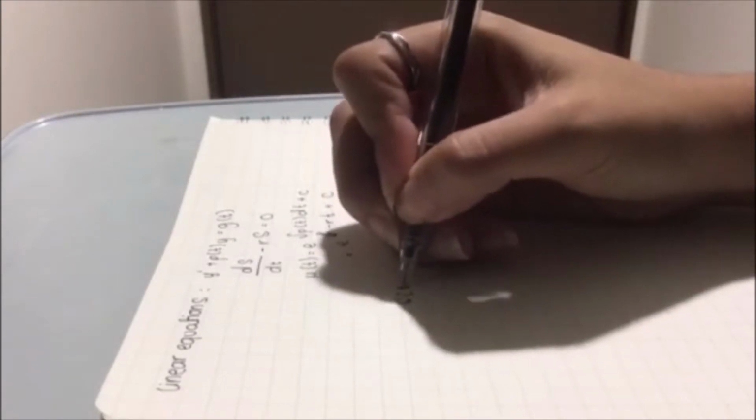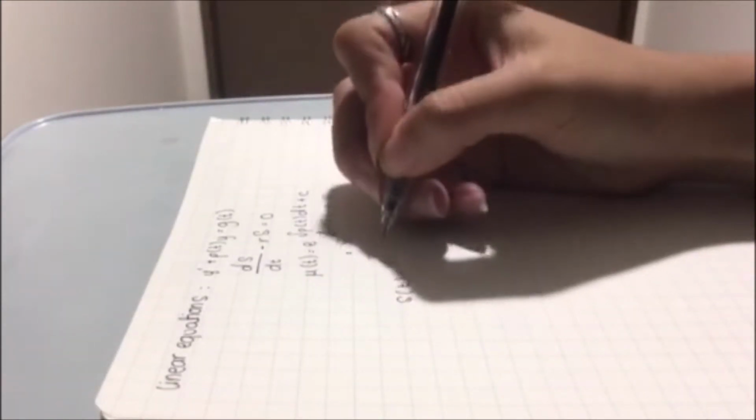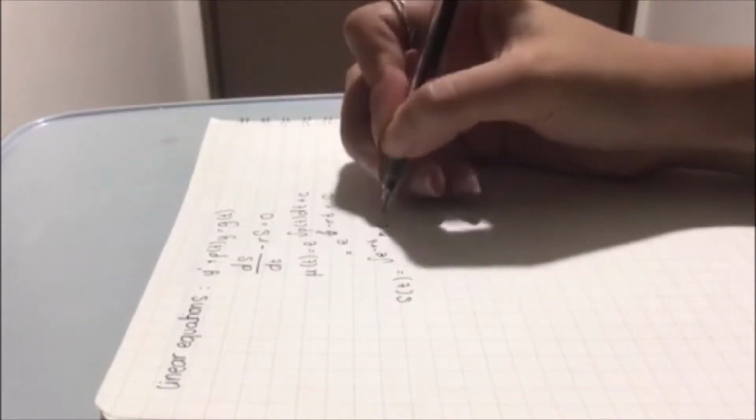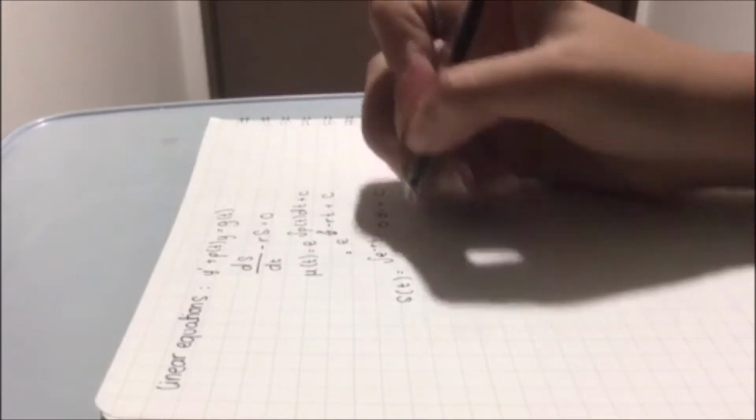The solution we will come up dealing with linear equation will be y of t is equal to the integral of mu of t times g of t dt plus c all over mu of t.